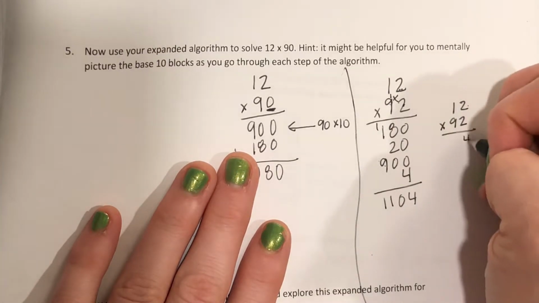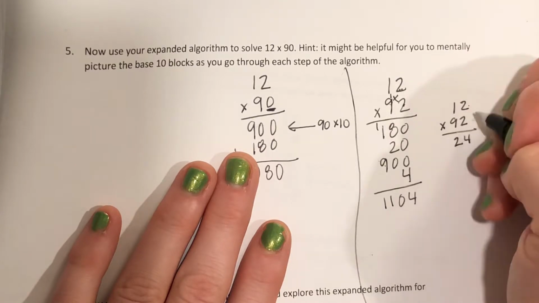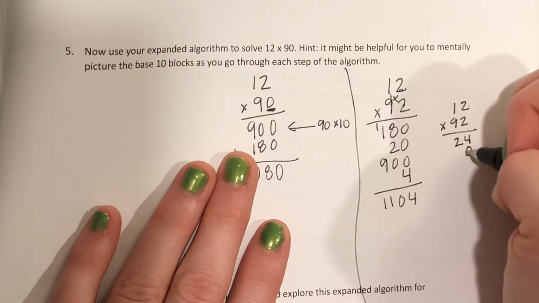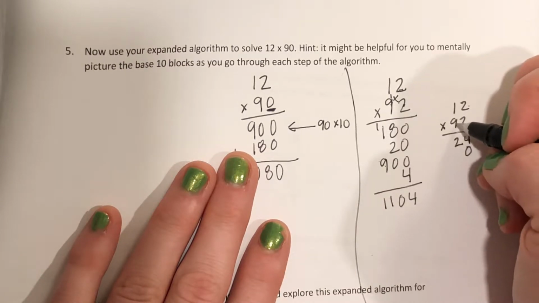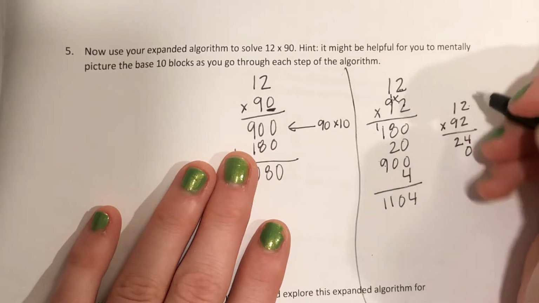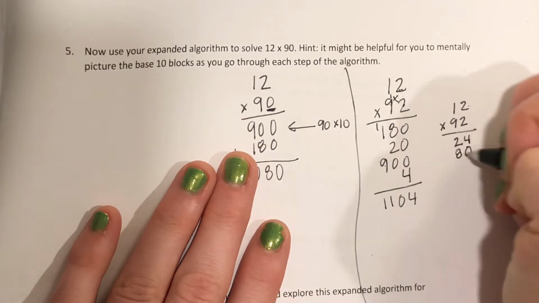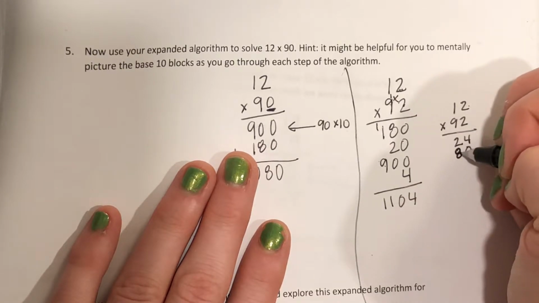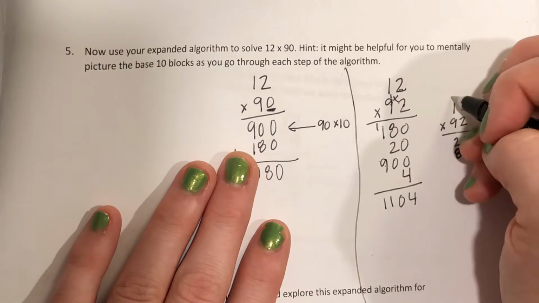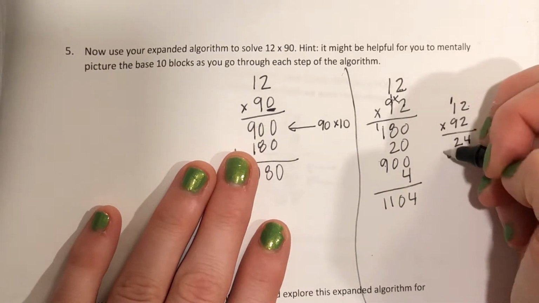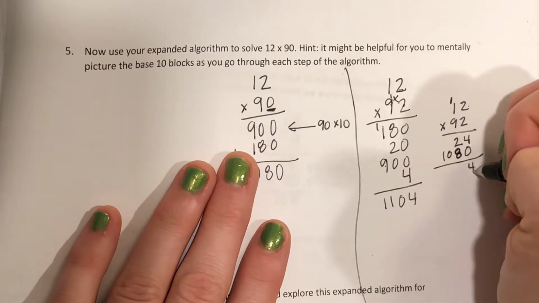2 times 2 is 4. 1 times 2 is 2. And I put a 0 down. Why do I put a 0 down? Because now we're talking about groups that represent a 10. So we have 9 tens times 2. 9 times 2 is 18. And notice the 0 is already written for us because it's not 9 times 2, it's 90 times 2, which is 180. That's why we put that 0 there. 9 times 2 is 18. We carry the 1. 1 times 9 is 9, 10. And then we can add it together.